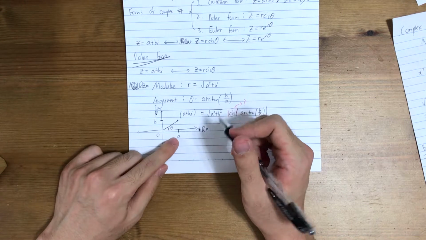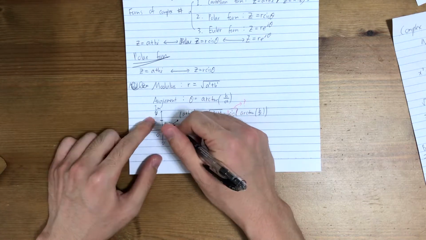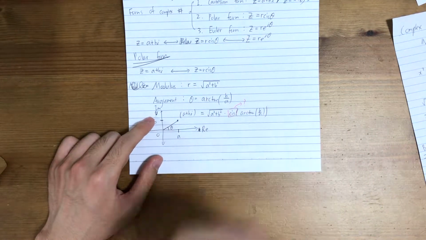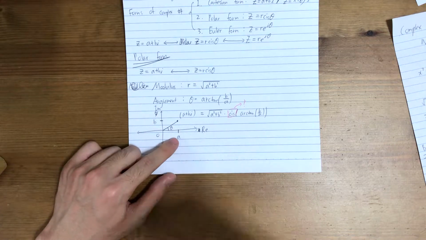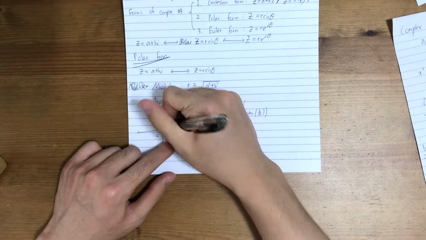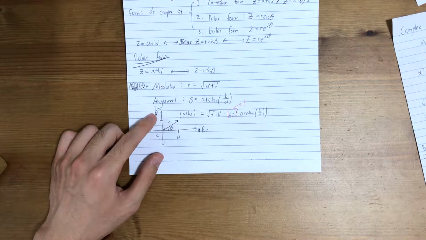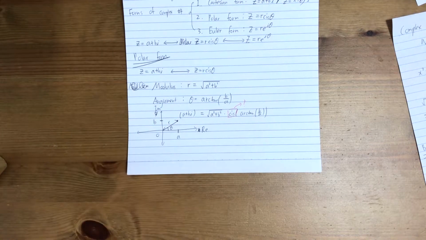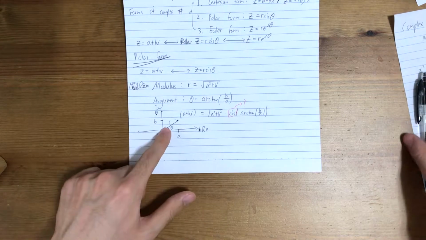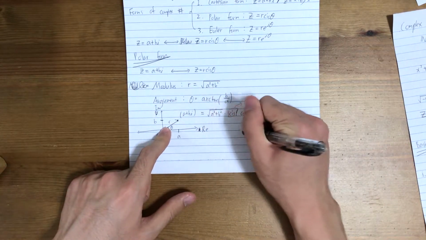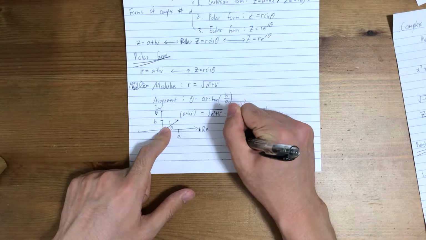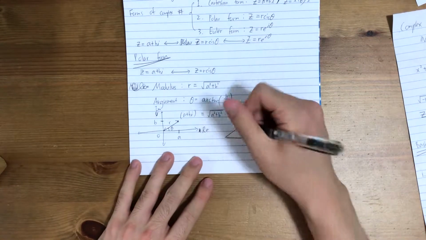So this is A, right? And this is B. And we can try to write A and B with R and theta. How? Because we can make it a right angle triangle, right?